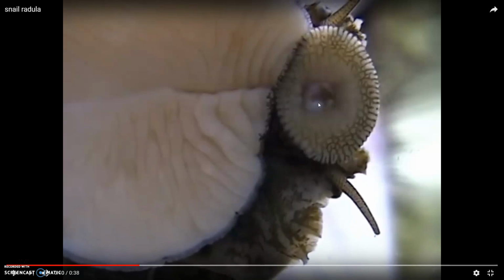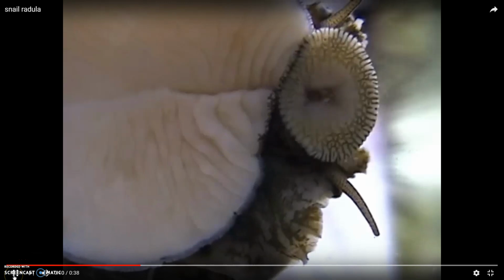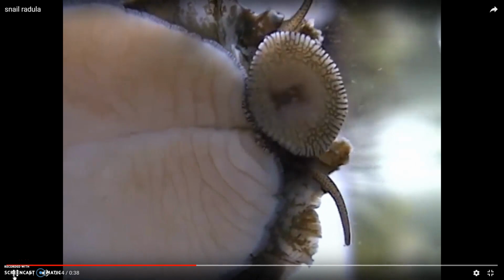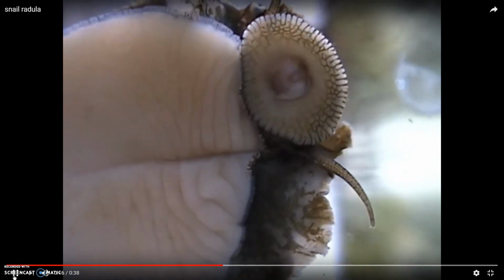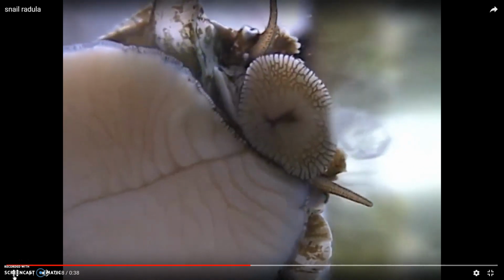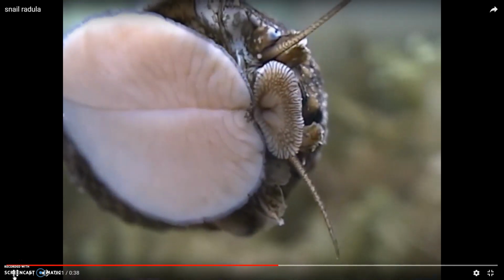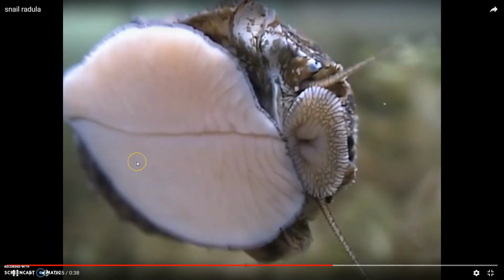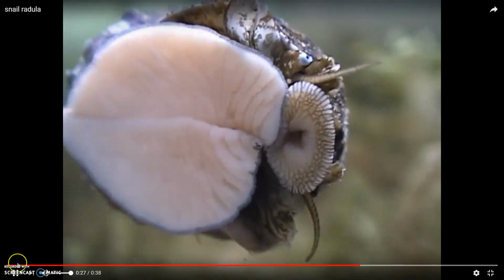And so they use these teeth to serrate or scrub the surface upon which the food is located. So it goes out and in, out and in. And so then the food gets shoved back up in there into its esophagus to its stomach and digestive gland, and then out the anus. And then you can also see there's a good muscular foot here for you to see.